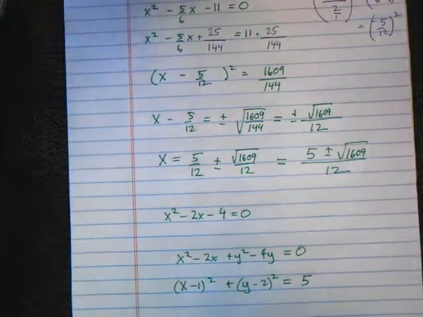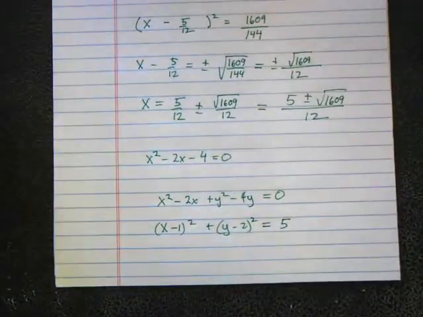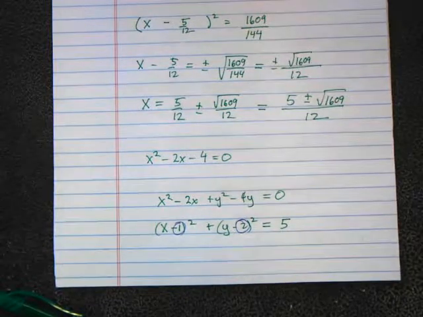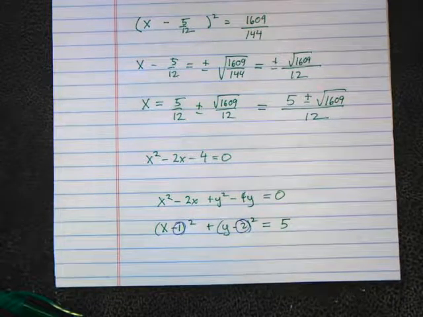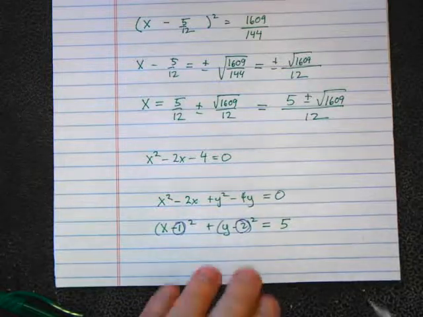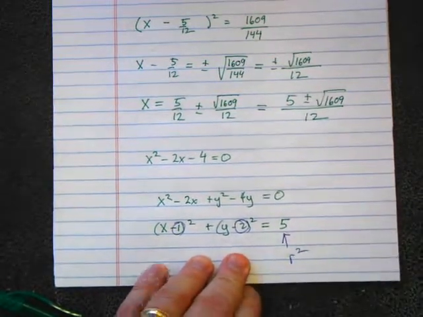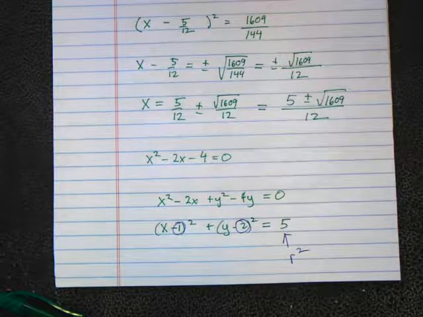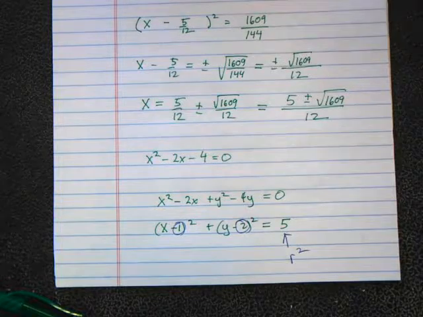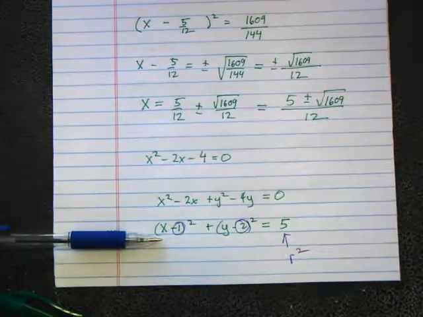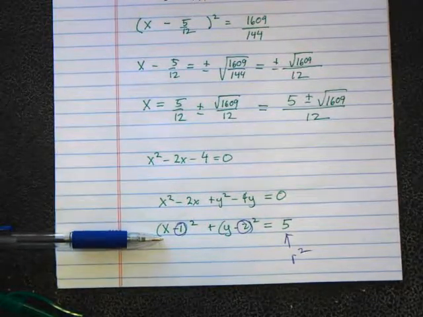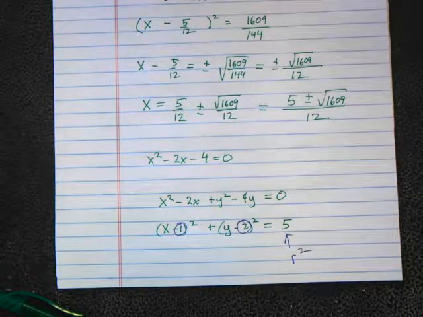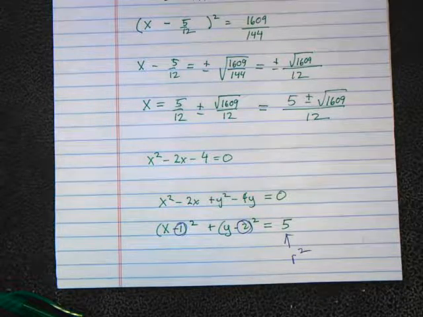We would write it that way. And the reason we would write it that way is that these 2 numbers tell us the center of the circle. So this circle is centered at 1, 2. And this number over here is the radius squared. The radius is the square root of 5. So, in order to take this equation and rewrite it in that form, you have to know the technique of completing the square. So completing the square is used for more things than just solving quadratic equations. And that's one of the other reasons why we teach it to you now.